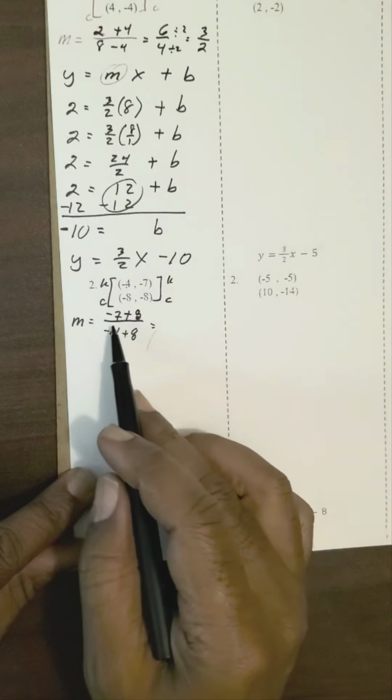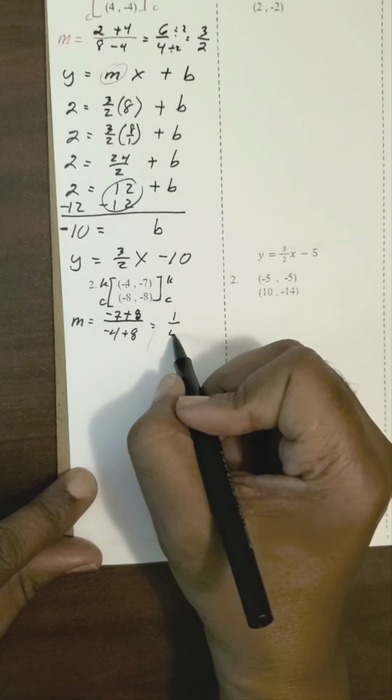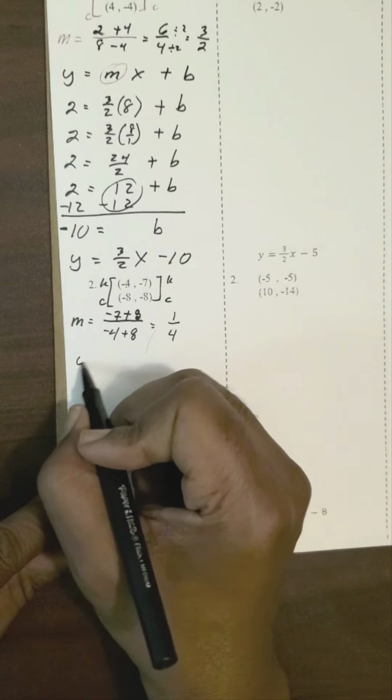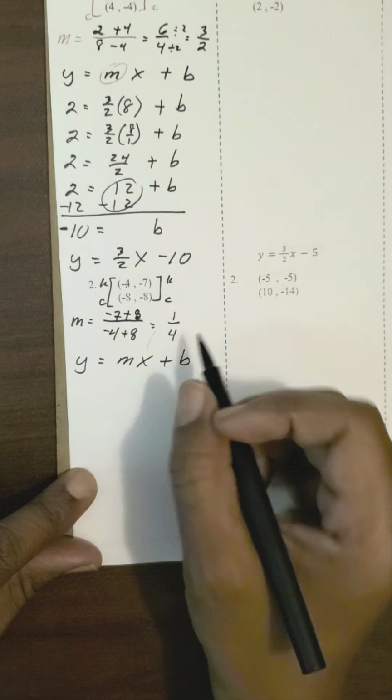Okay. This is going to give us a +1 and a +4. And that's our slope. Those need to be simplified. So we'll start off with y equals mx plus b.